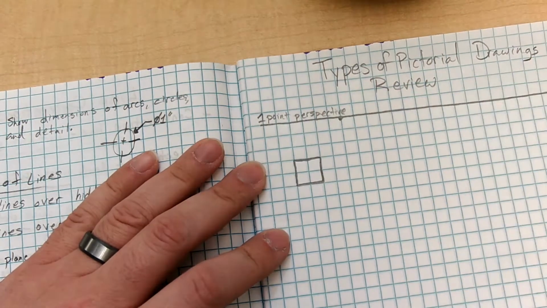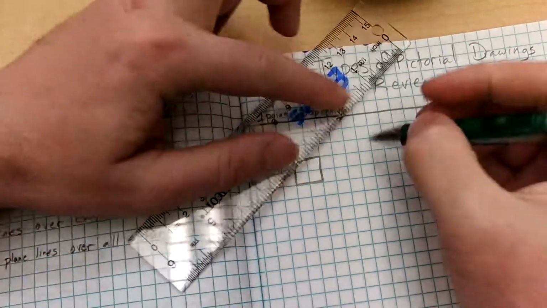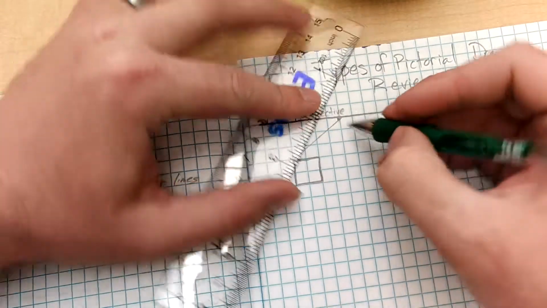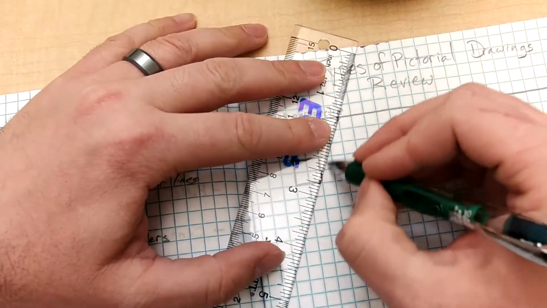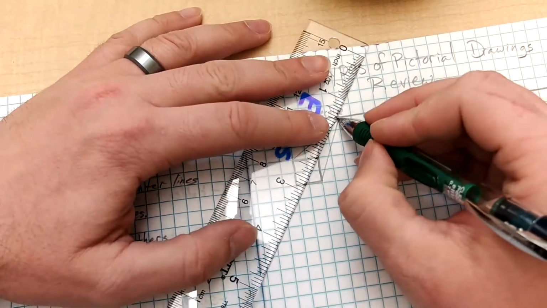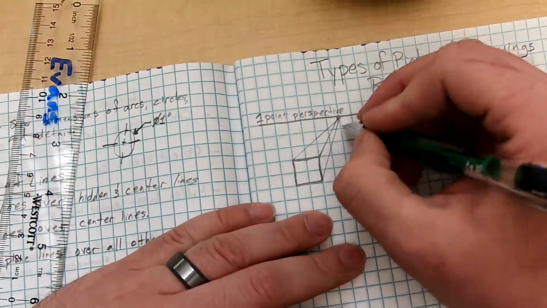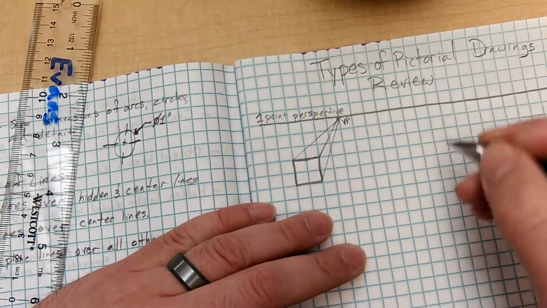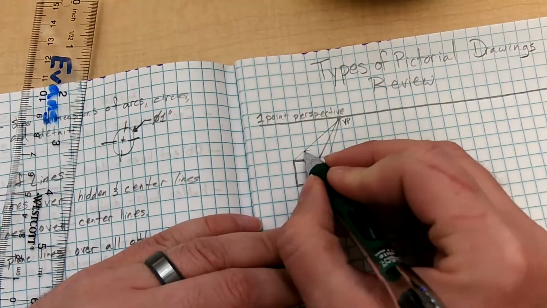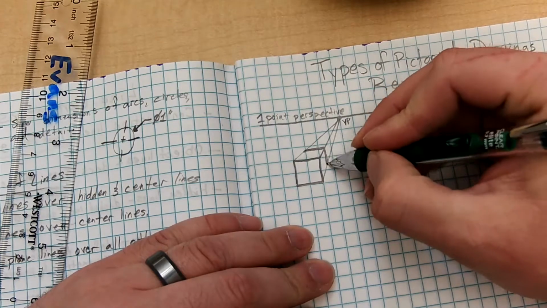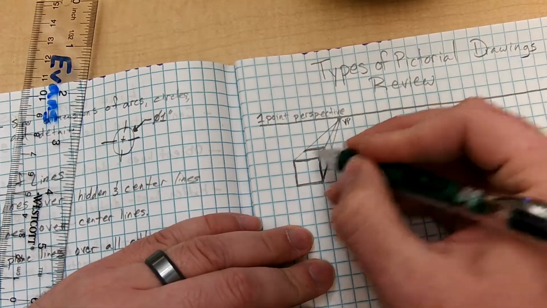We would draw the face of that, and then you would have lines going back to that vanishing point out in the back, which we can call VP, vanishing point, and then we would pick the depth of that cube like that.